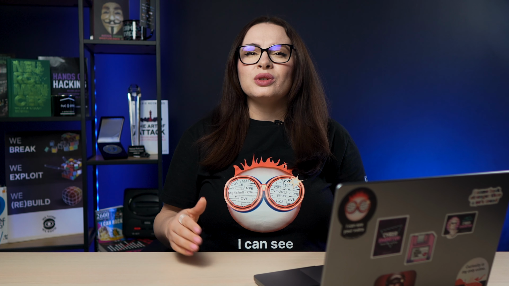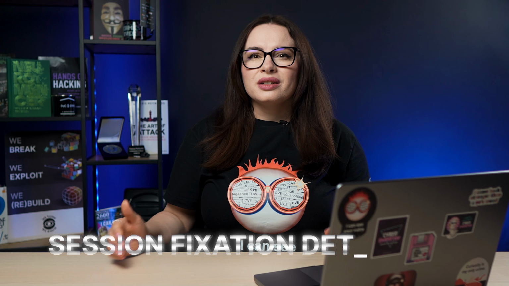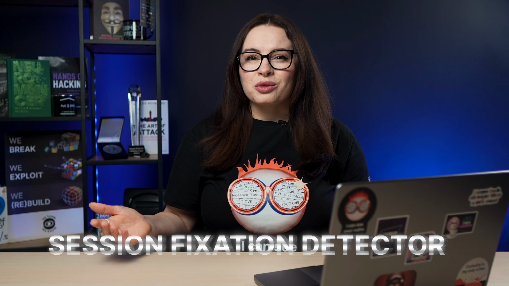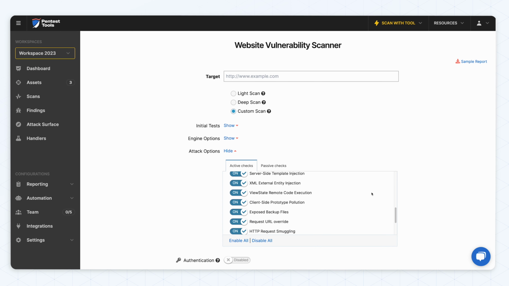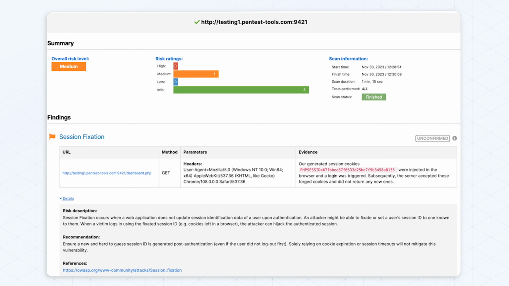We've also introduced a new session fixation detector to help you identify session hijacking risks. Using the mitigation recommendations will help you prevent unauthorized access to user sessions and their sensitive data.